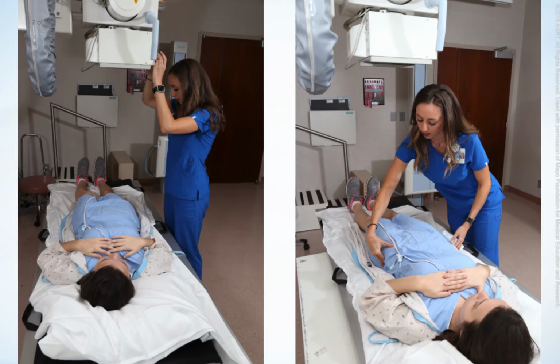The AP projection for a unilateral hip examination is performed with the patient positioned supine on the radiographic table and the leg extended. Have the patient place their arms in a comfortable position outside of the field of view. To ensure the pelvis is not rotated, adjust the patient's position so that the anterior superior iliac spines, or ASISs, are equidistant to the radiographic table.